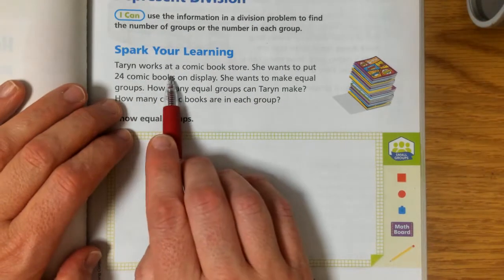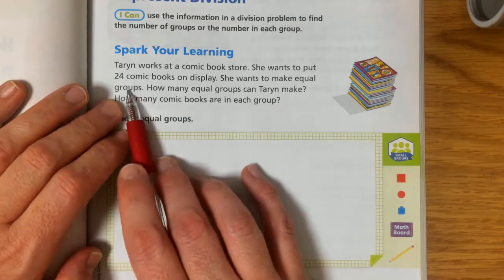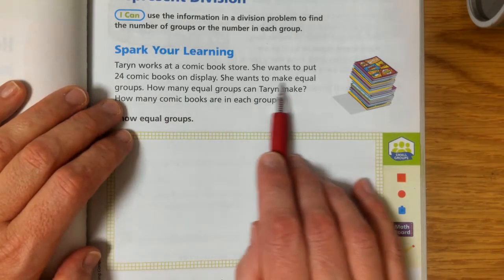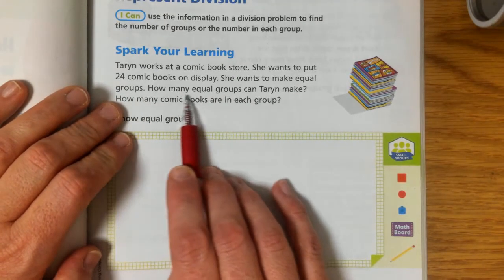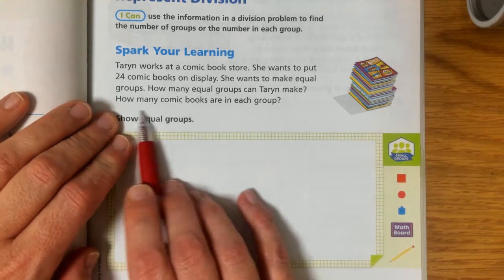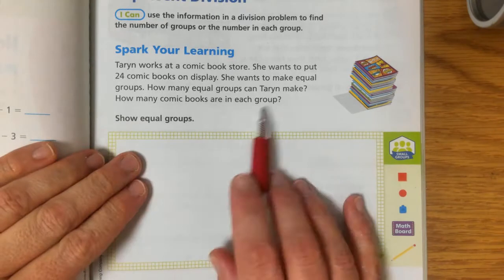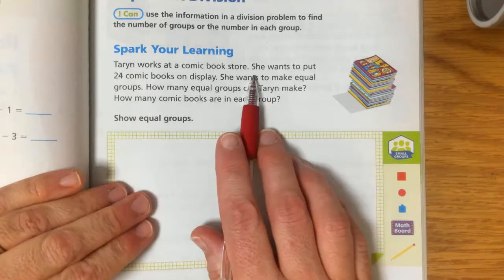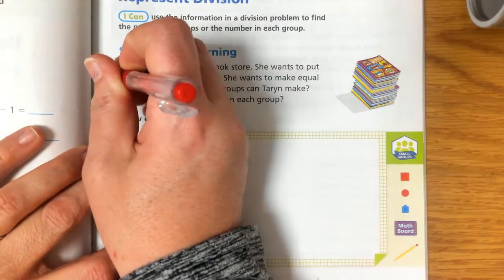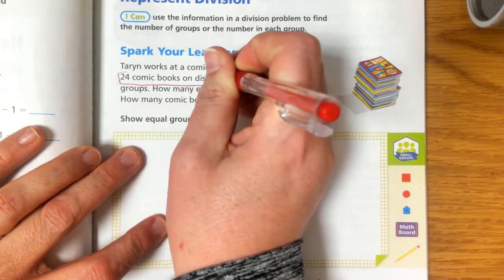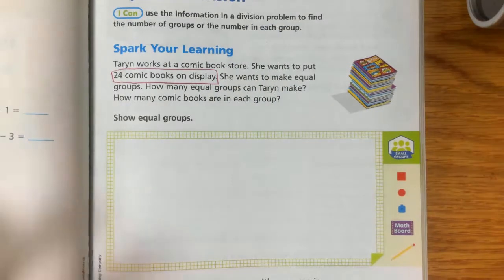So Taryn works at a comic book store. She wants to put 24 comic books on display. She wants to make equal groups. How many equal groups can Taryn make? How many comic books are in each group? So first, let's look back and see what information we're talking about. We know that she has 24 comic books. So that's her total. 24 comic books is how many she has all together.